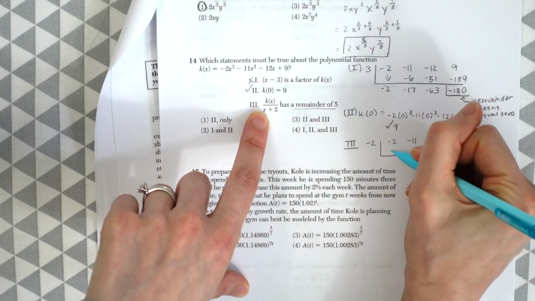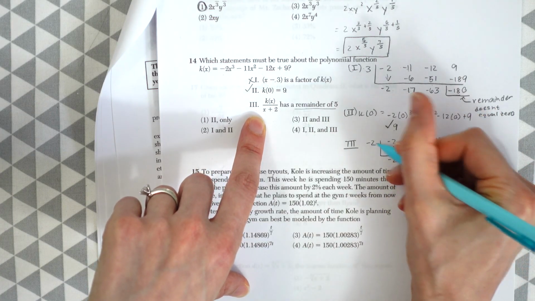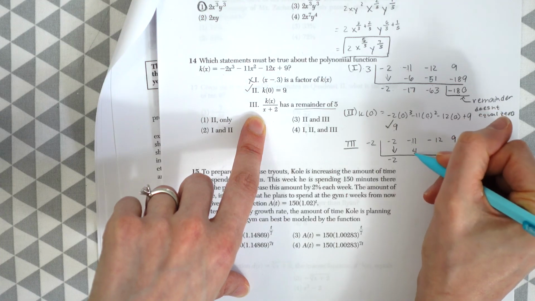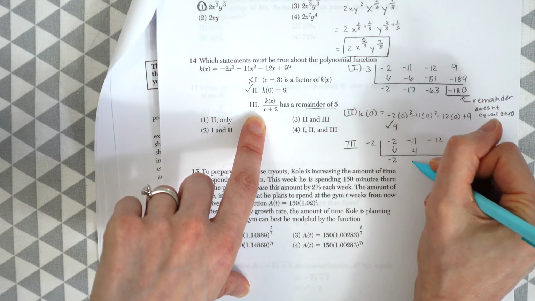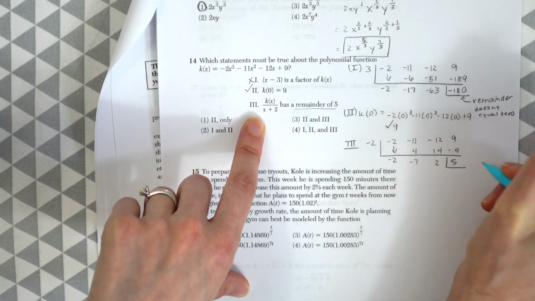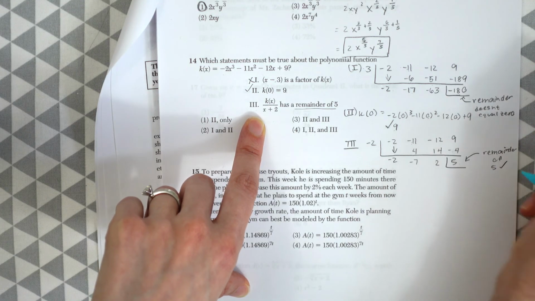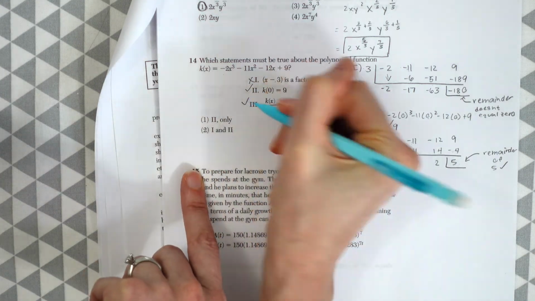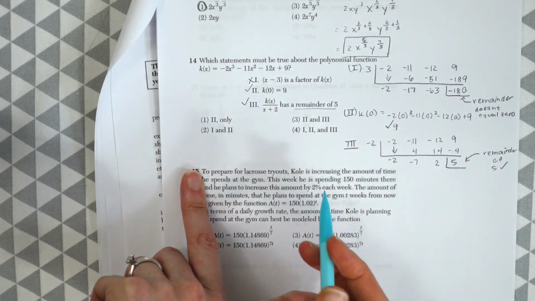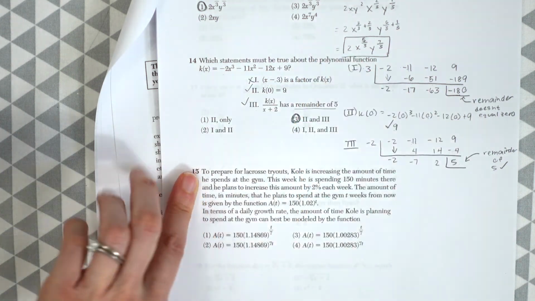And we're just going to do that same pattern where we bring down 2, then we multiply, we add, and notice this time we do get a remainder of 5, which is what they were looking for. They weren't asking if it was a factor this time, they were just asking if we give a remainder of 5. So we know that 2 and 3 are correct, which is choice number 3.